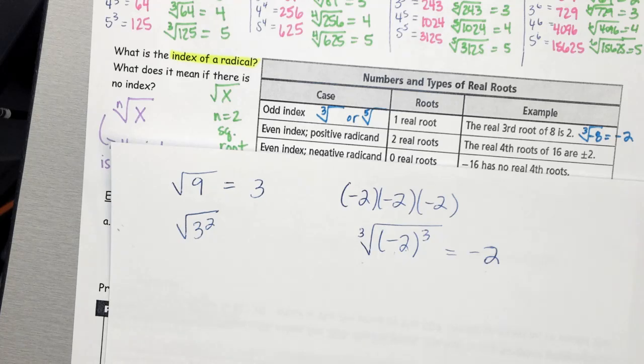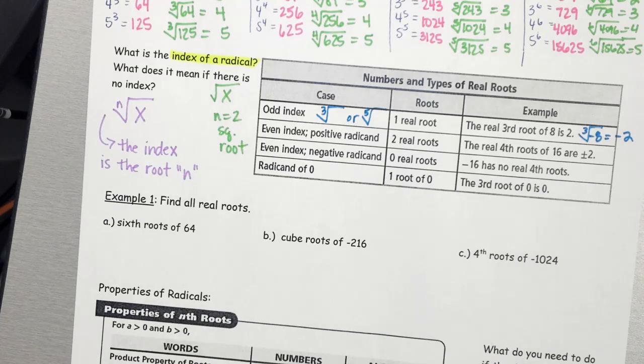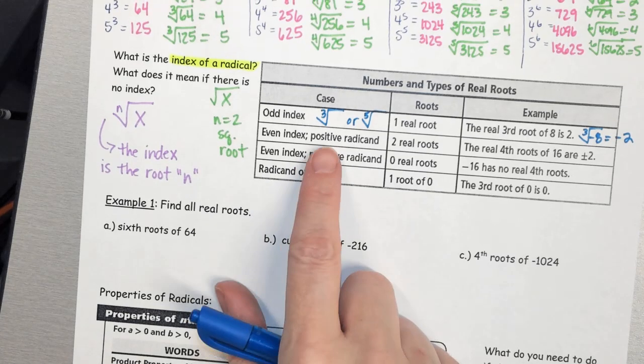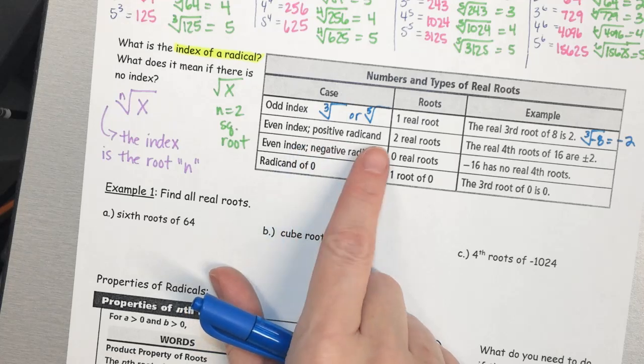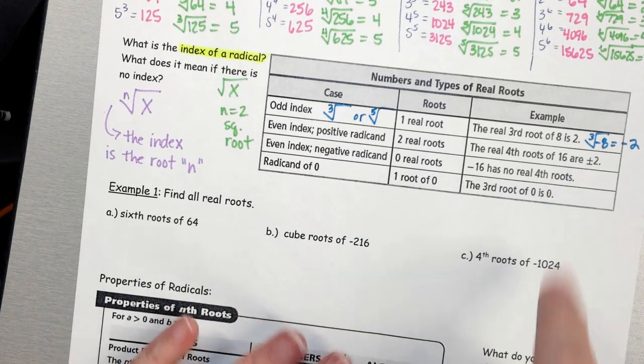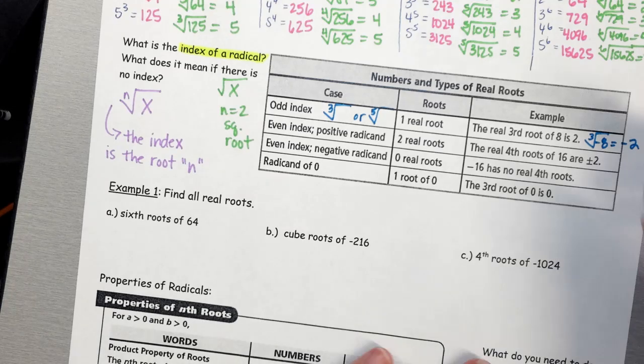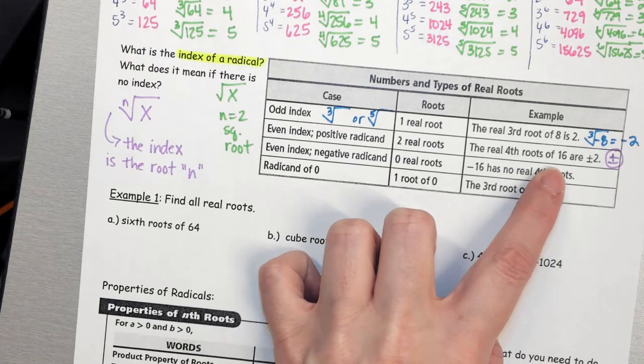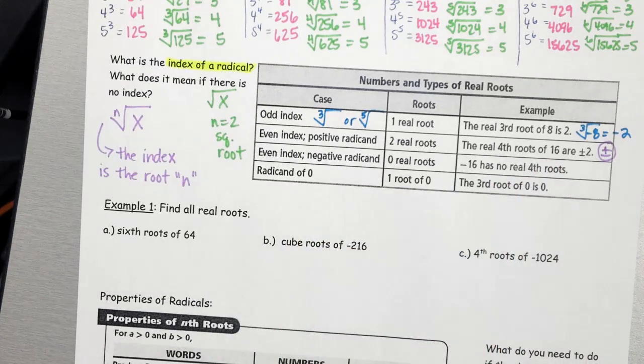All right, and then the even index is going to have 2 cases, because if you have a positive number underneath, that's the radicand, that results in a plus or minus. Okay, and that's going to happen when you're solving. So they gave you the fourth roots of 16. If you were to take the fourth root, it would be plus or minus 2.